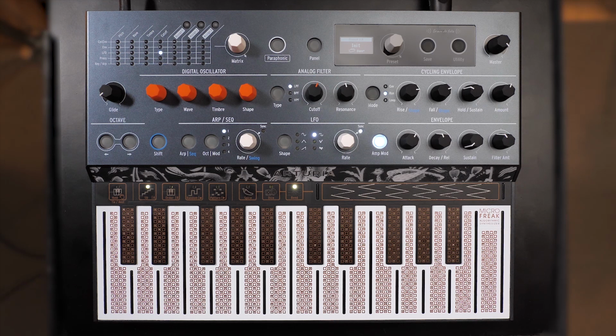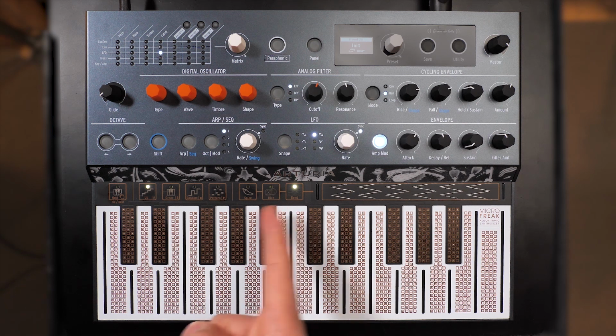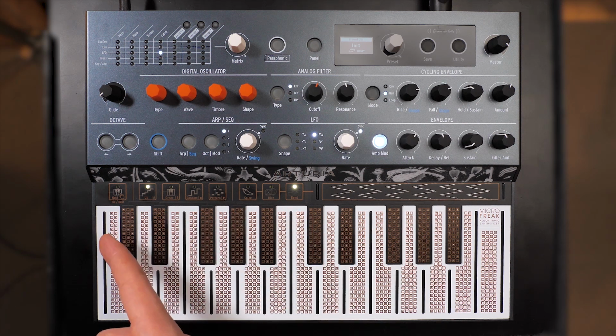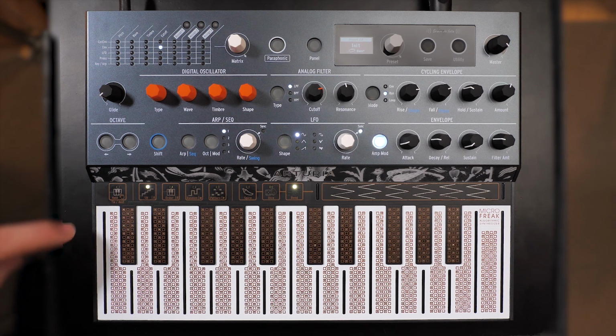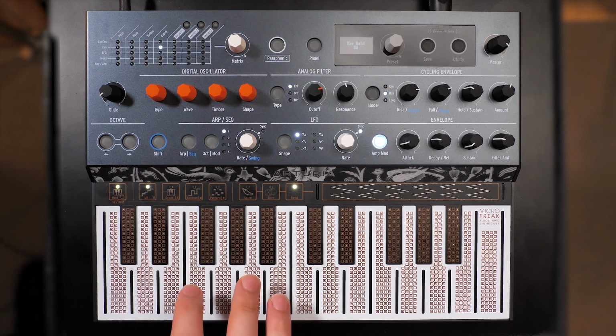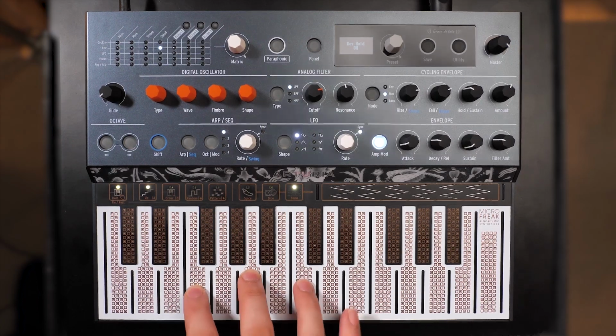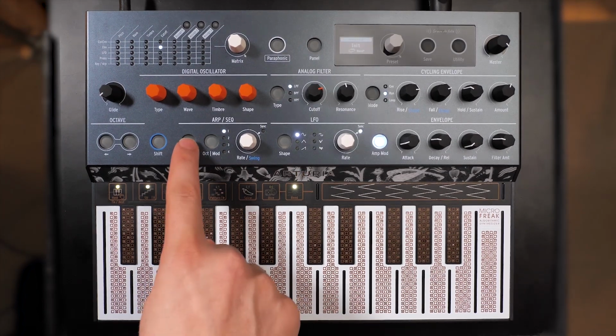And lastly we have our ARP and sequencer section. There are so many different combinations you can create using the ARP and sequencer, along with the different selection buttons here near the key strip and the touch strip. I find the easiest way to use the arpeggiator is to press the hold button, select your notes, then press the ARP button.